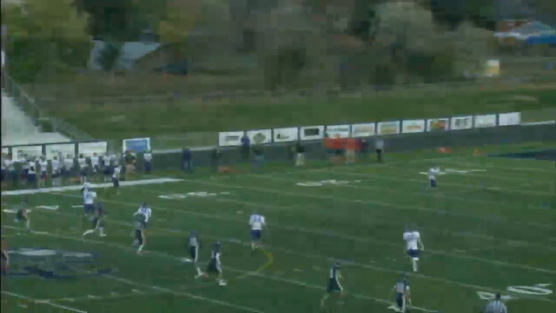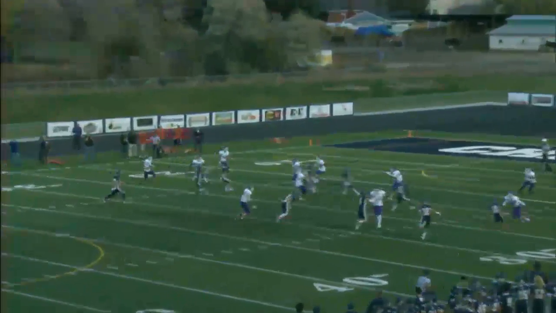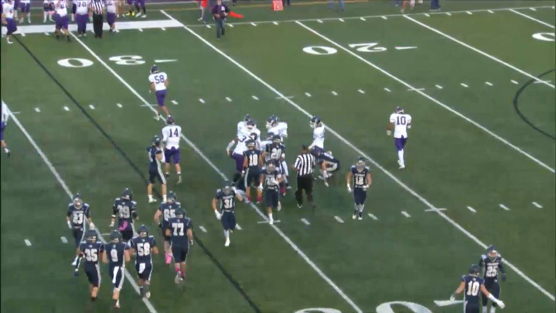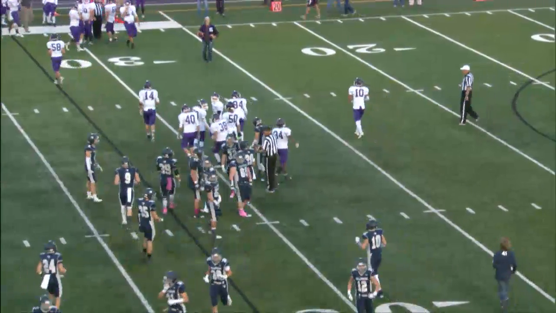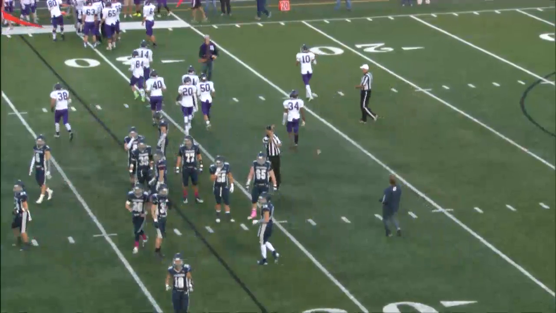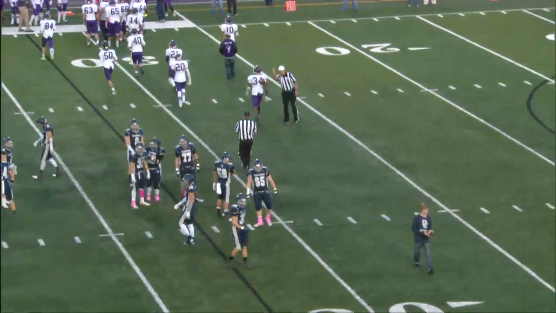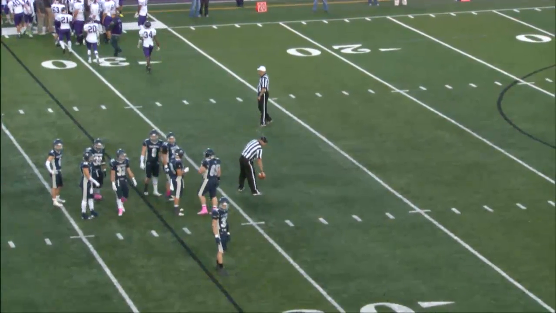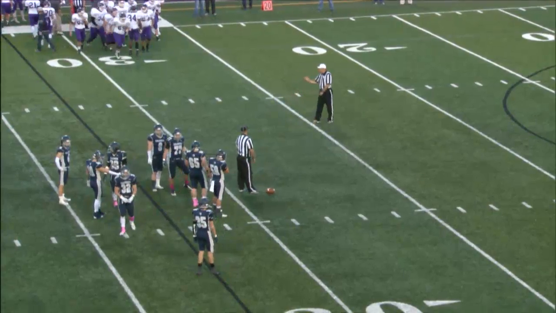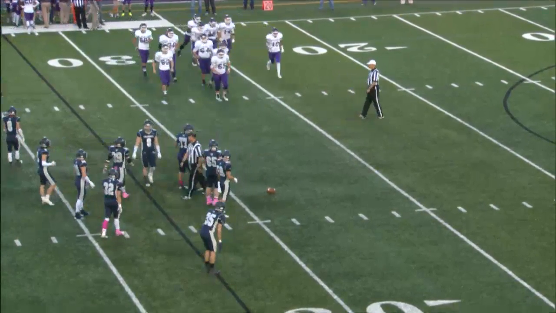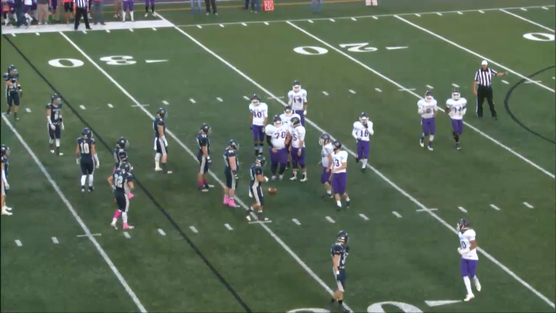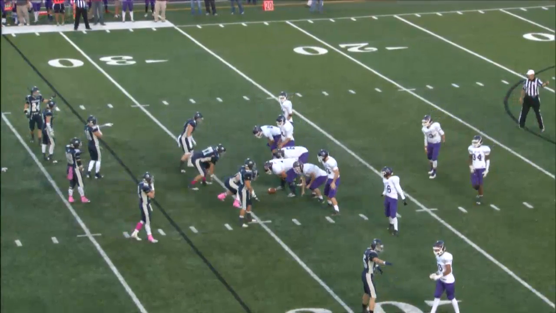Brandon Mortensen kicking off. Ball is fielded at about the 10-yard line by number 34, Riley Burt. Riley returns the ball to the 28-yard line, about an 18-yard return. So it looks like they will mark that ball at the 30. 29-yard line, so that's about a 19-yard return for Riley Burt. The Bees will take over with 5 minutes and 54 seconds left to play in this ball game.